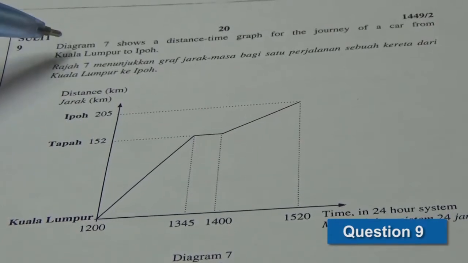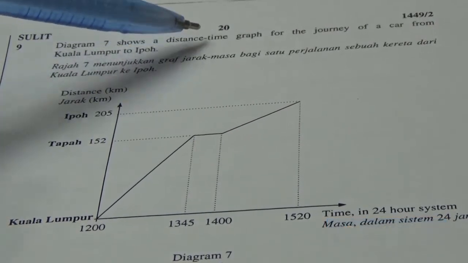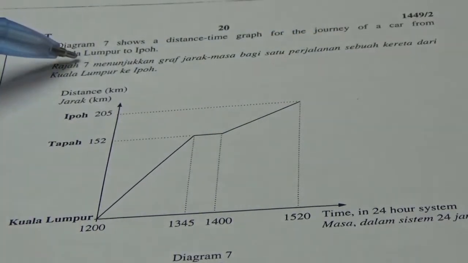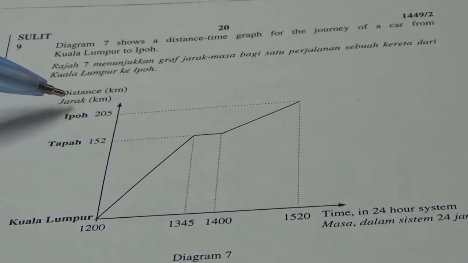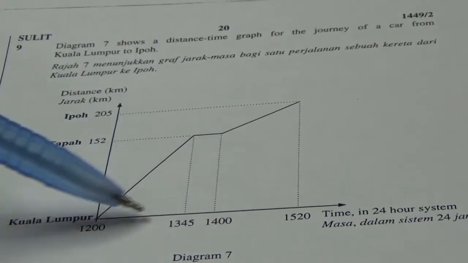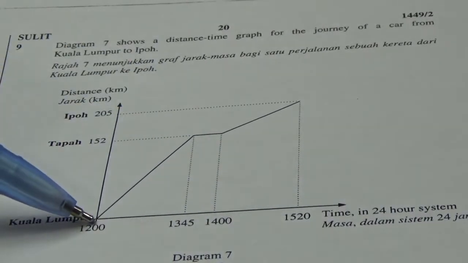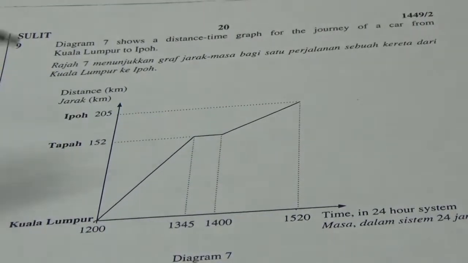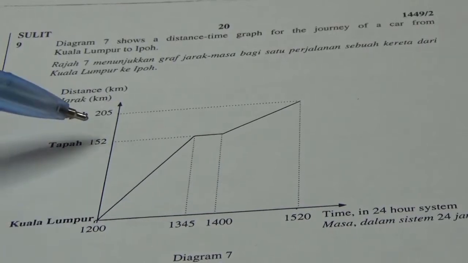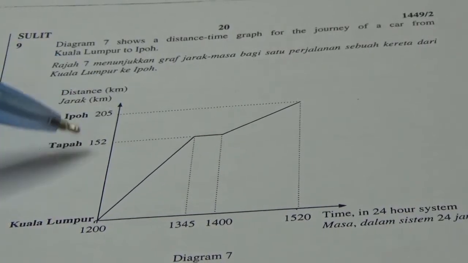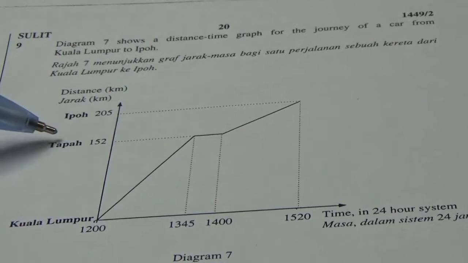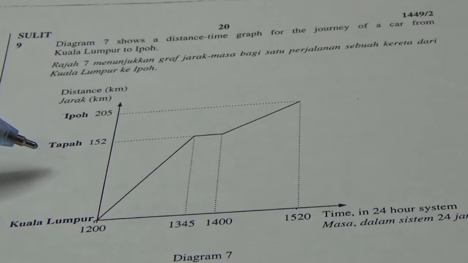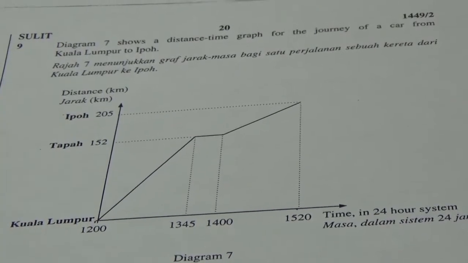Question 9. Diagram 7 shows a distance-time graph for a journey of a car from Kuala Lumpur to Ipoh. So this is the distance-time graph. This is the time in the 24-hour system. The journey started at 12 and it ended at 3:20. The distance from Kuala Lumpur to Tapah is 152 kilometers, and Kuala Lumpur to Ipoh would be 205 kilometers. Let's look at the question now.